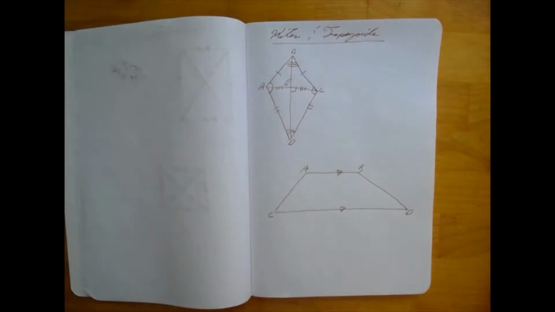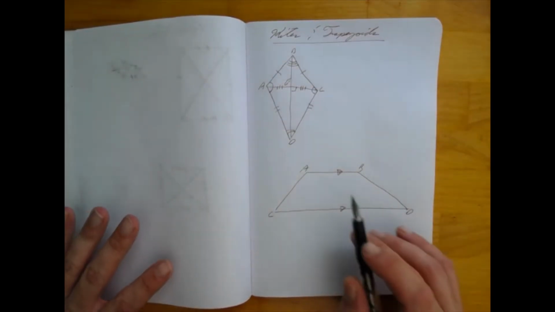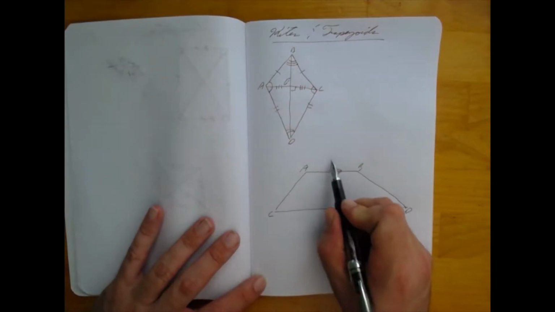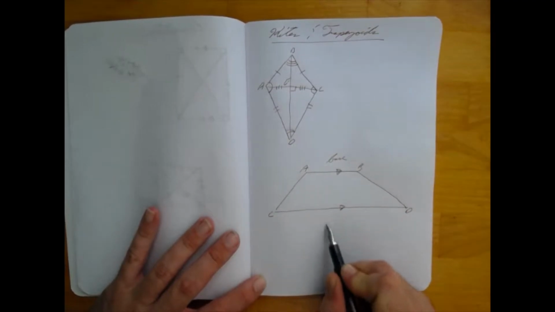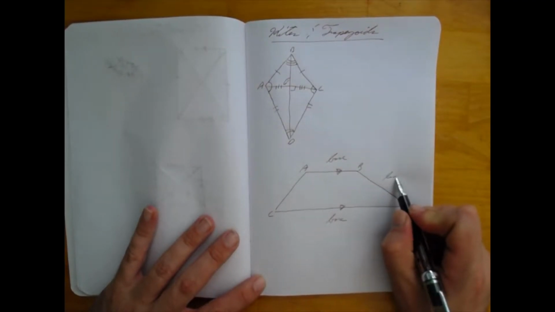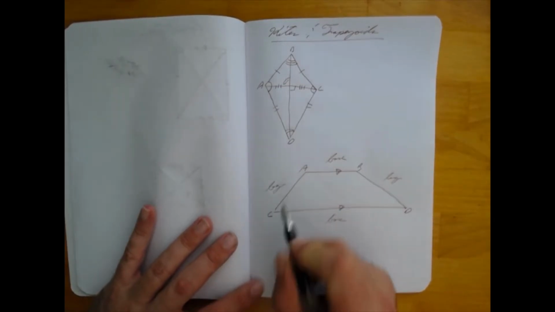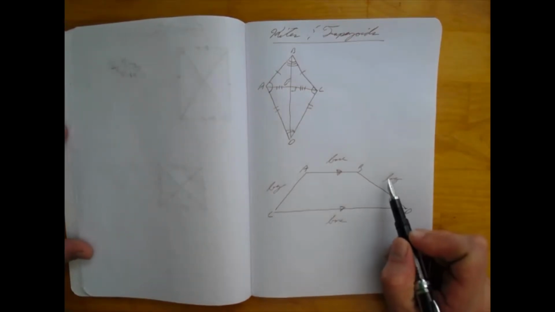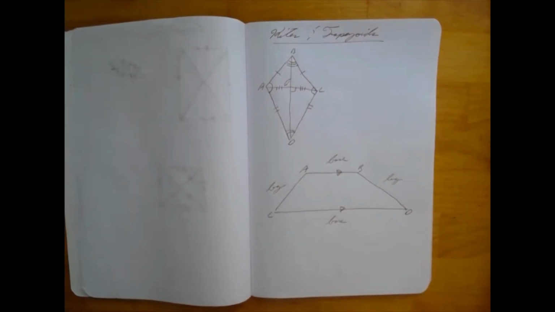A trapezoid, on the other hand, is a quadrilateral that two of its sides are parallel to each other. These two sides are called the bases. The other sides are called legs. Now these legs do not have to be congruent to each other. They might be congruent to each other. If they are, if this leg is congruent to this leg, then it is called an isosceles trapezoid.